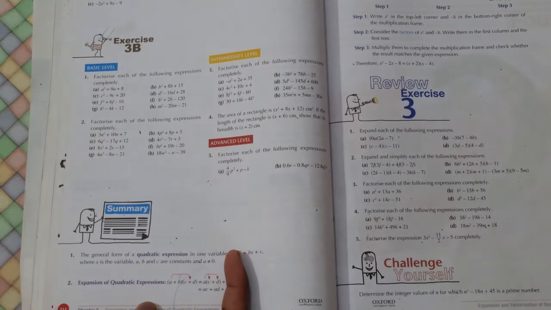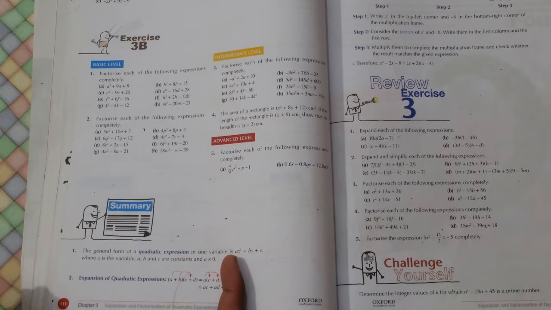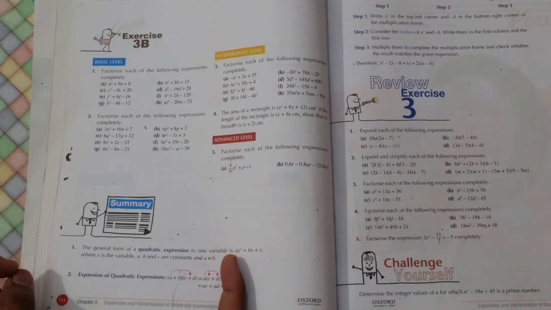It contains 8 parts and it's all related to factorization. As you all know, this exercise is based on factorization. So let's solve question number 3 without wasting any time.